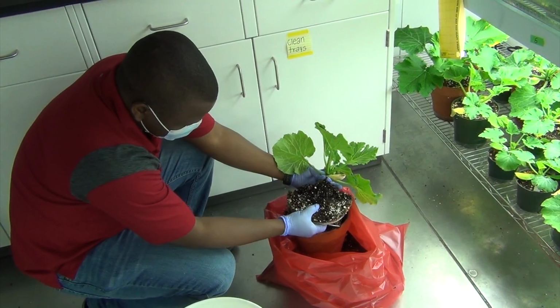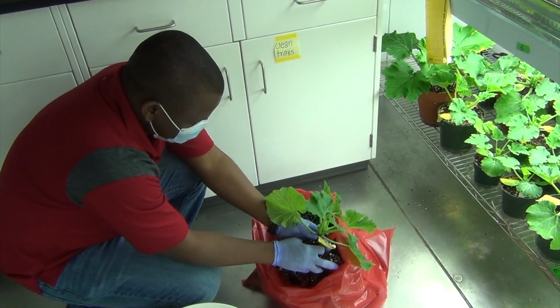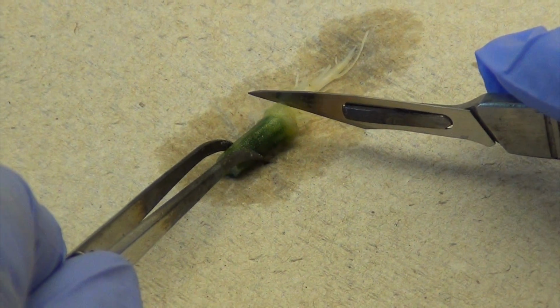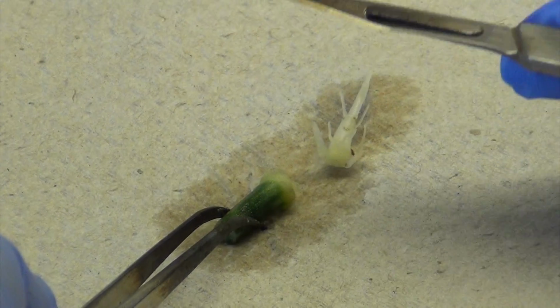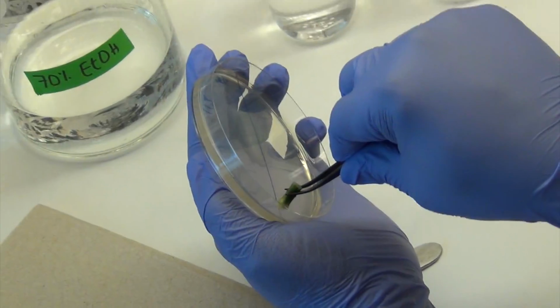At 2 weeks after inoculation, I harvest my plant and take the dry shoot biomass. Also, from the stems of the plant, I extract the bacteria from the crown area and grow this bacteria on LB media.